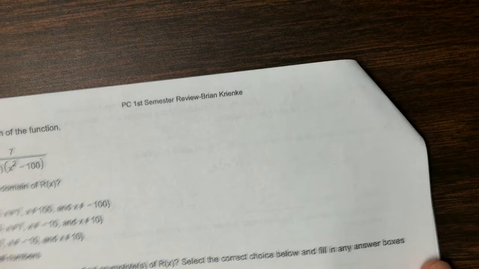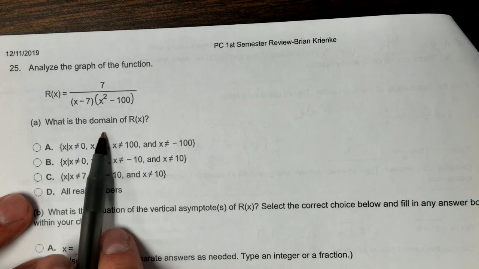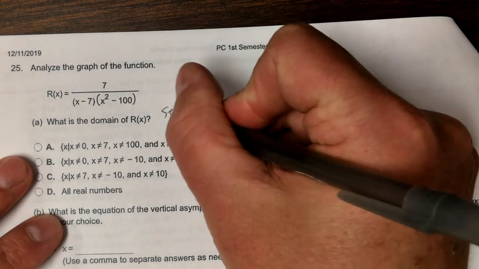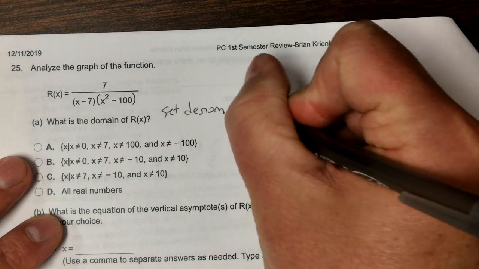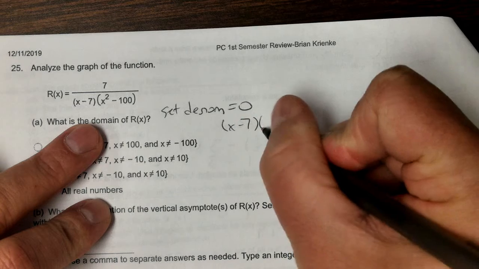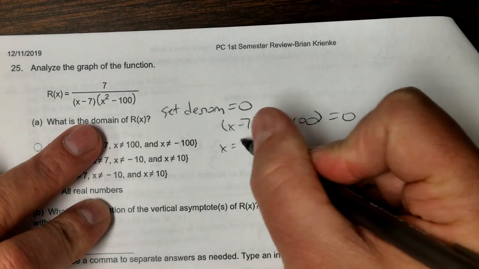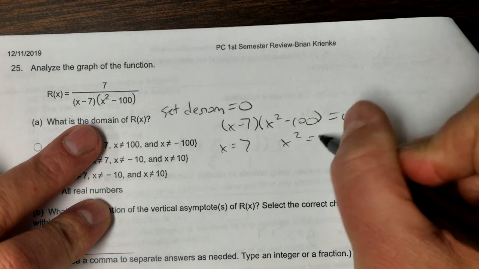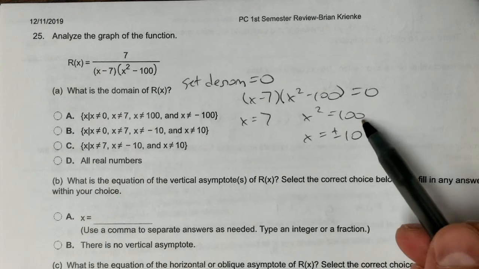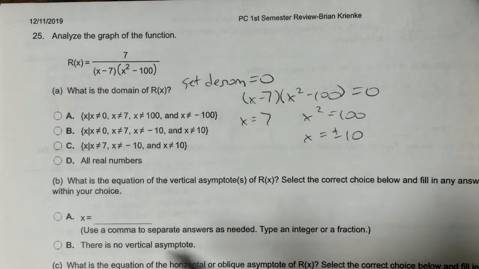And then the next one, you want to analyze the graph. So for the domain of it, remember we set our denominator equal to 0. You could write the whole thing or simplify it and just abbreviate. Make sure you take the square root of 100 and you get both plus and minus 10. So that's going to be the C answer.